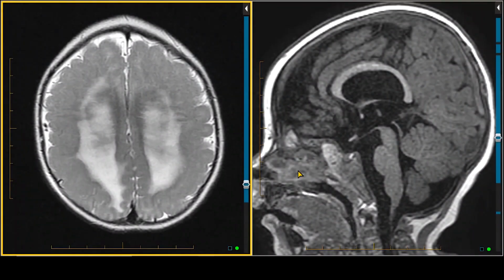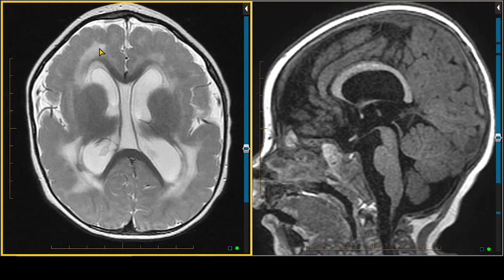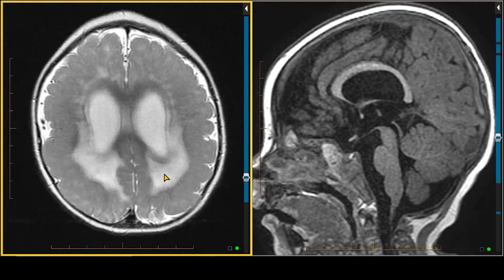This is an MRI scan of the brain in a 1-year-old child with seizures and developmental delay. One of the first things that we see is this diffuse bright signal on T2 weighted imaging in the deep juxtacortical and juxtaventricular white matter of both cerebral hemispheres. We see it in the frontal lobes. It's a little bit patchy, slightly asymmetric. We see it in the temporal lobes, occipital lobes, parietal lobes.